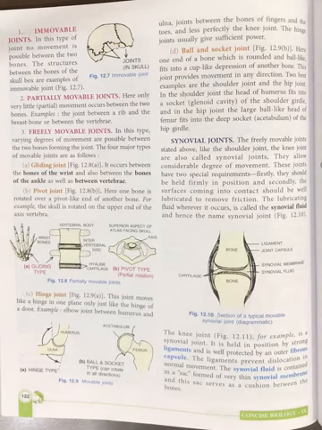Today we are going to start with the joints. The point where two separate bones are joined to each other is called a joint. And the joints are of three major types, that is immovable, partially movable and freely movable.